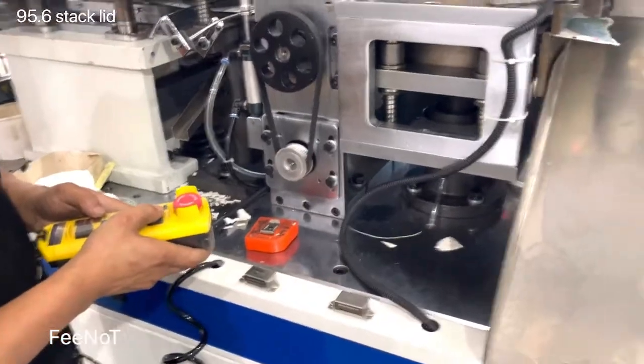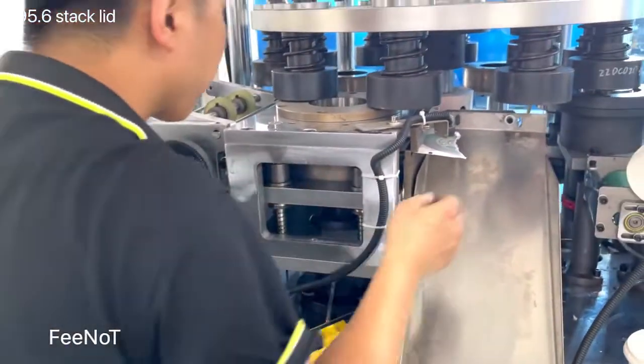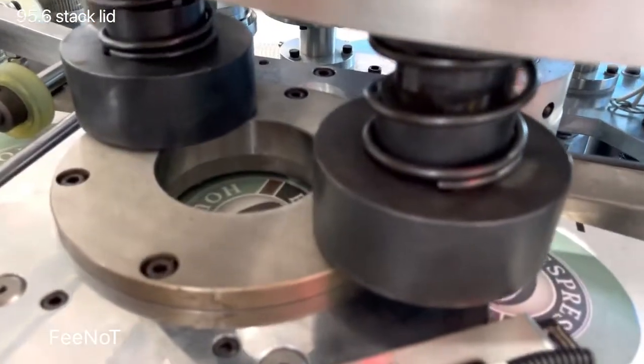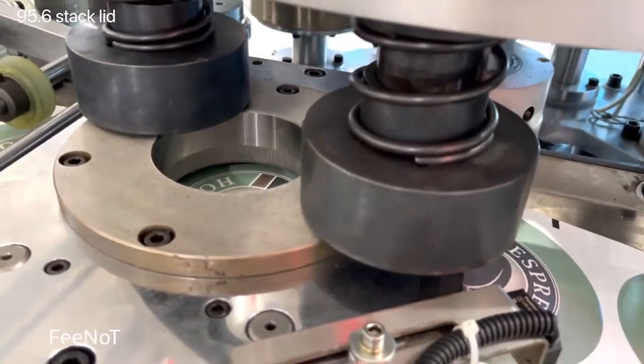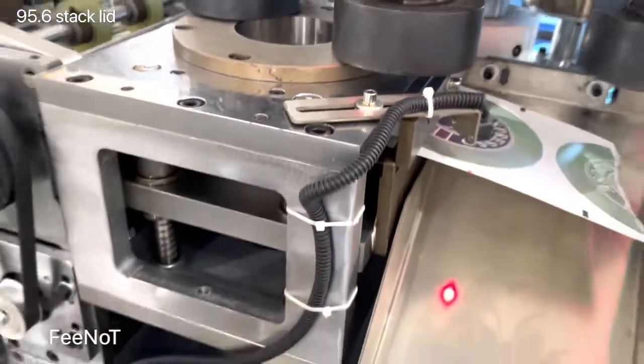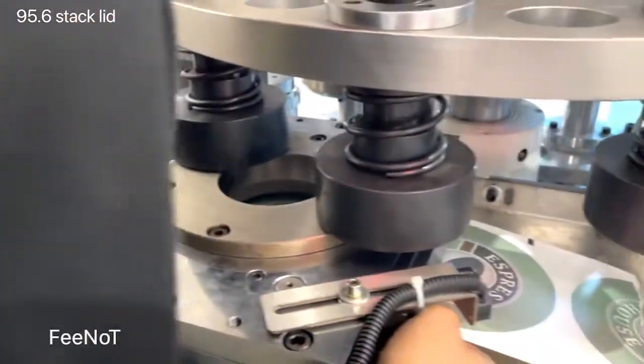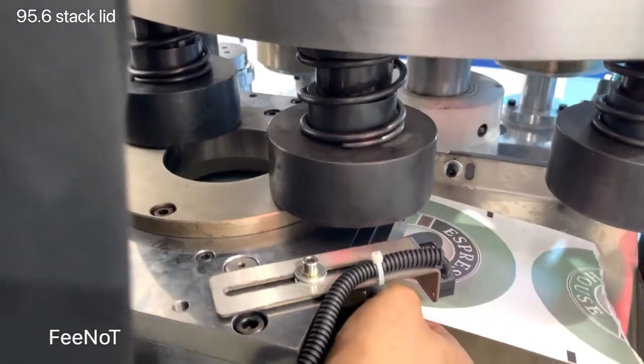And then jog, check the center, adjust the center.